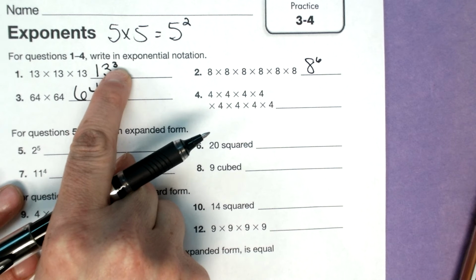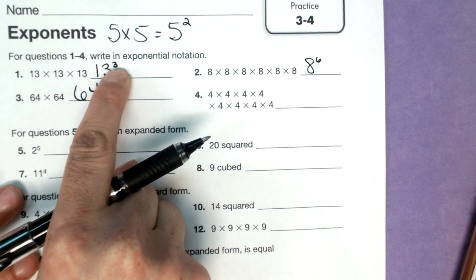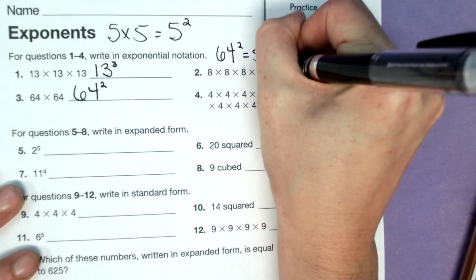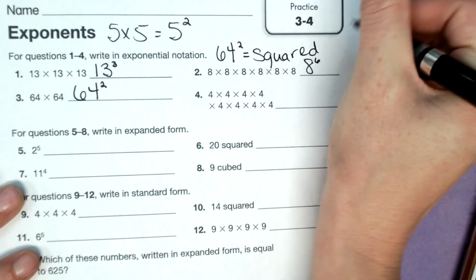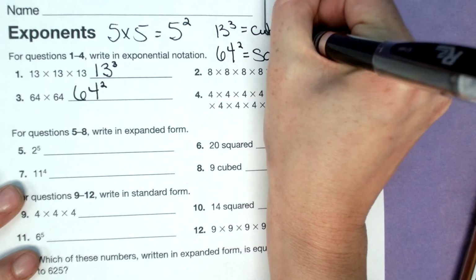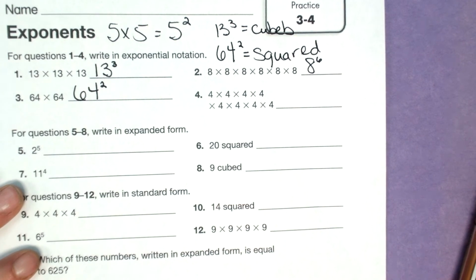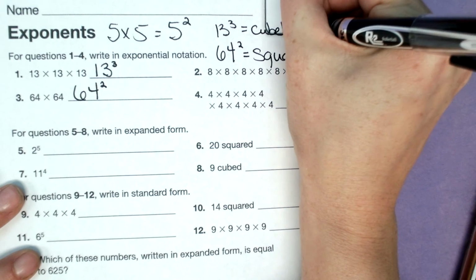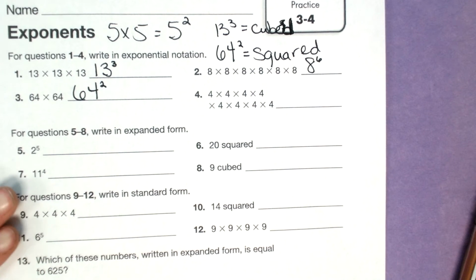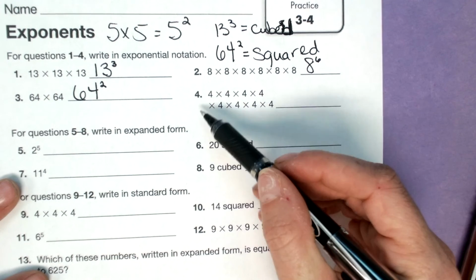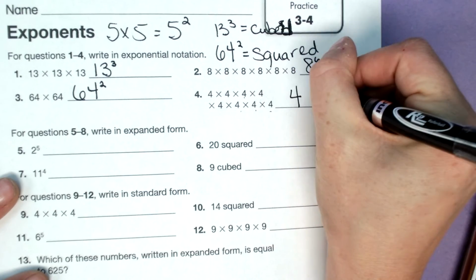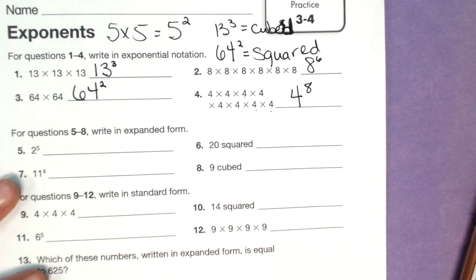13 to the power of 3 or 13 cubed. So when it's 2, it's squared, and when it's 3, it's cubed. Oops, cubed. Sorry, I wrote the B and D backwards. All right, so now the next one is 4. How many do we have? 1, 2, 3, 4, 5, 6, 7, 8. 4 to the power of 8.